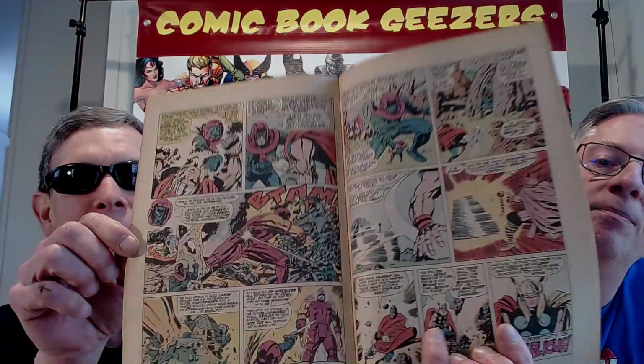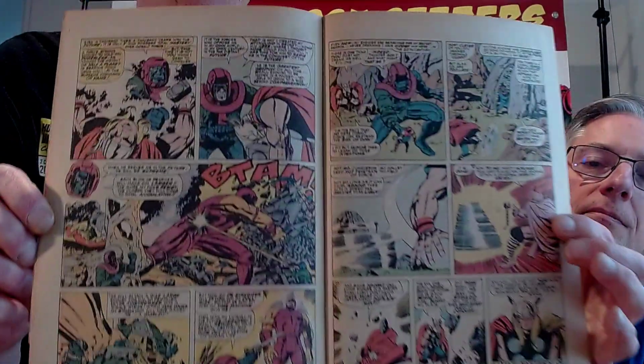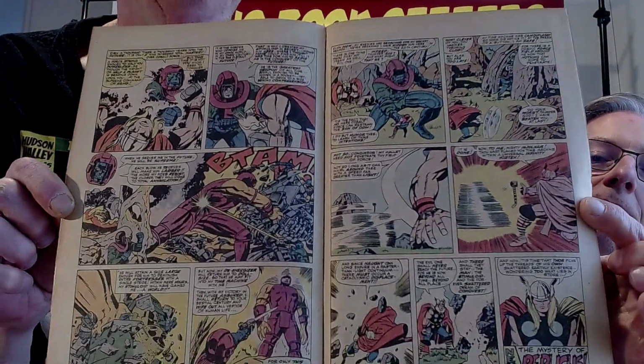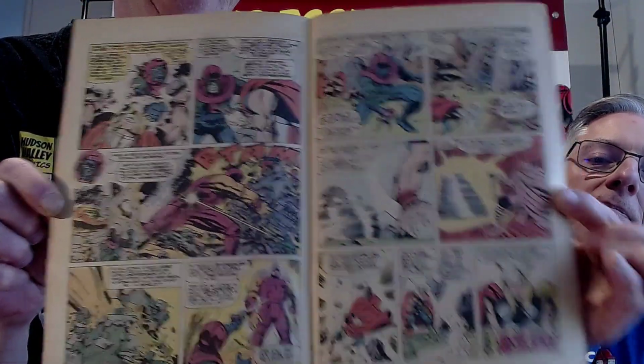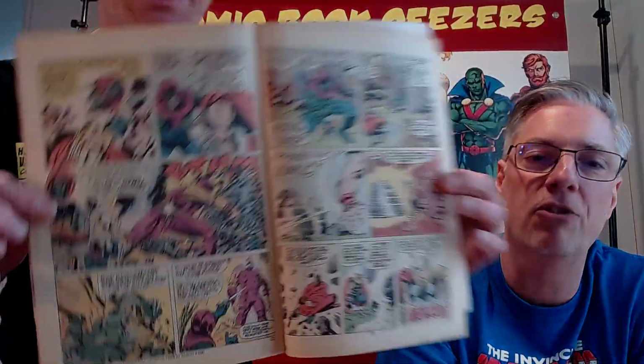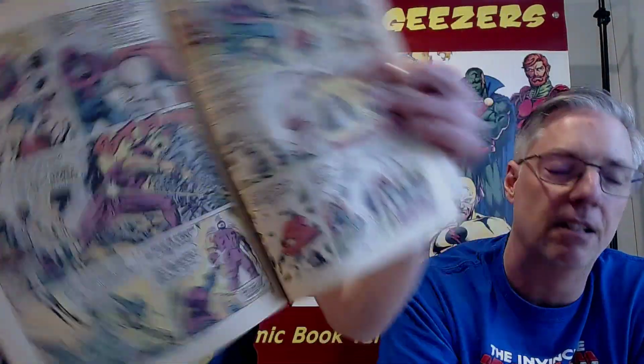There he is. Kang the Conqueror. Yeah, he's definitely in here. Yep. Now, he's good at possessing his minions, right? Yep, that's what he does. He very rarely... That's the last page. Yeah, he doesn't show up much in it, but he's there. It proves our point.